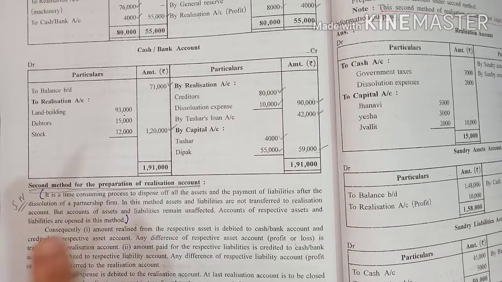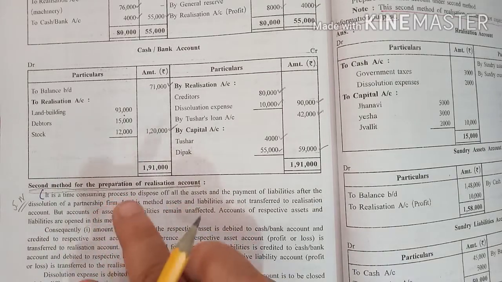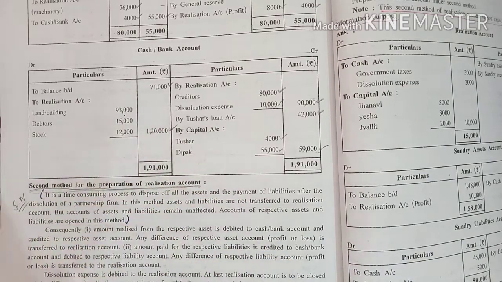It is not given in your paper style as a short note, but it can be asked in Section B or in Section A also, as an MCQ. So only this much you will come to know: the main difference between the first method and the second method. Illustration 3 you will try to understand.